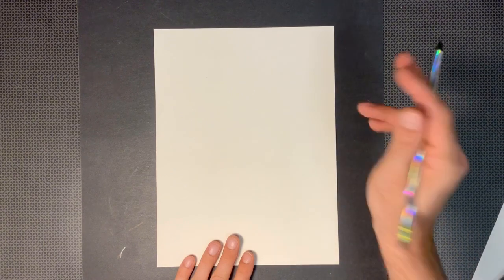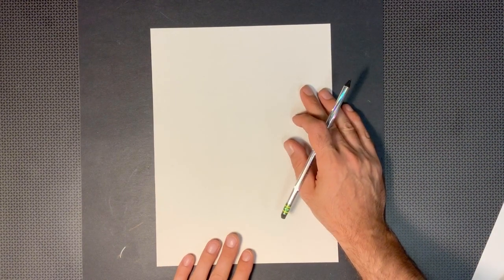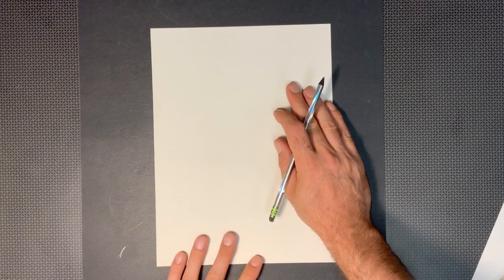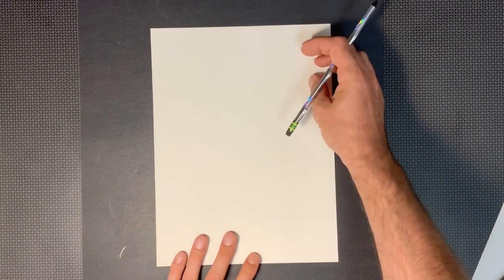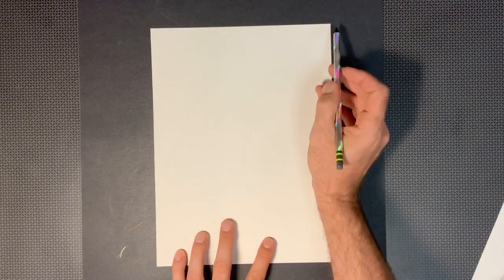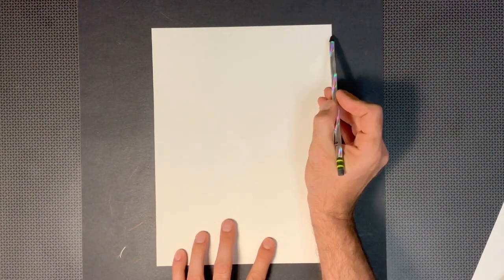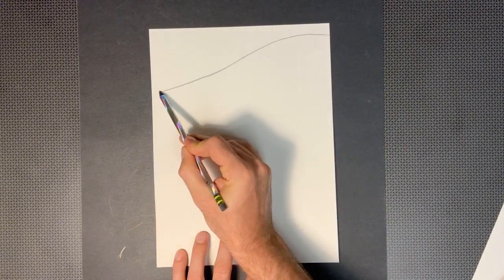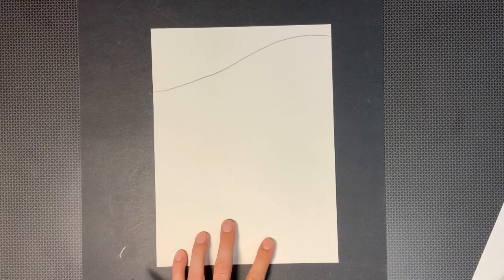Okay, Mr. Phillips has his sheet tall. He's got his pencil ready. And the first thing we're going to do is start in our background. That means the furthest to the top of the paper. And I'm going to make a hill scene or landscape. So I'm just going to draw some kind of lines that go down and maybe all the way across.